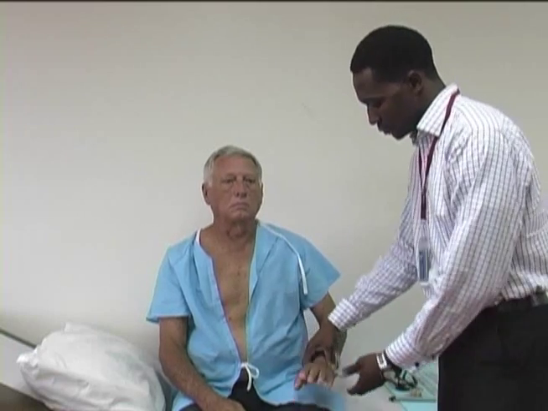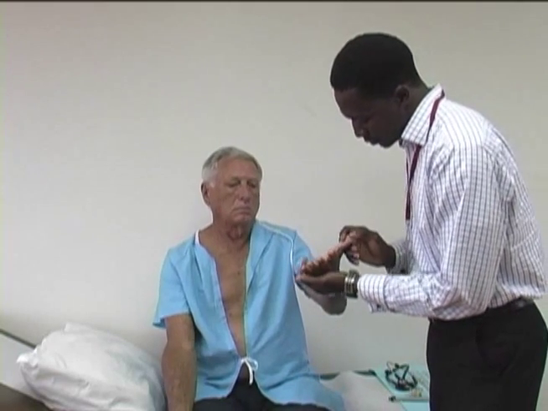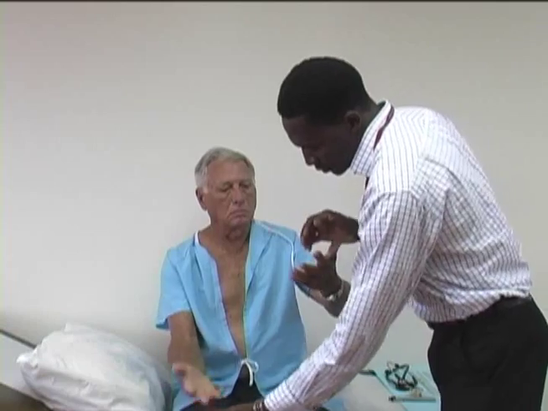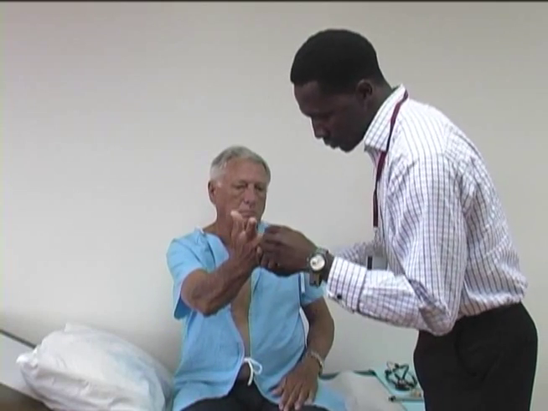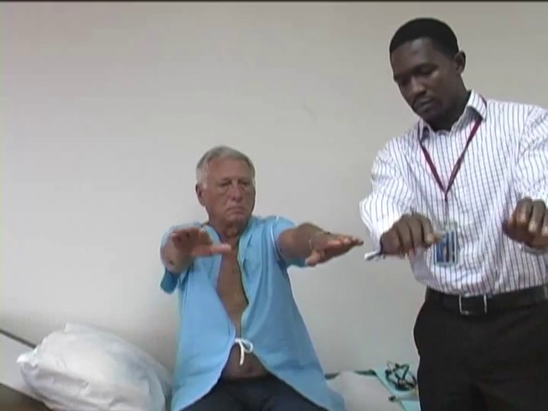We'll also be looking for any signs of pigmentation, which can be indicative of nicotine stains for chronic smokers. And then lastly, we will be asking the patient to hold his hands out and dorsiflex, in which case we will be checking for flapping tremors, also known as asterixis.